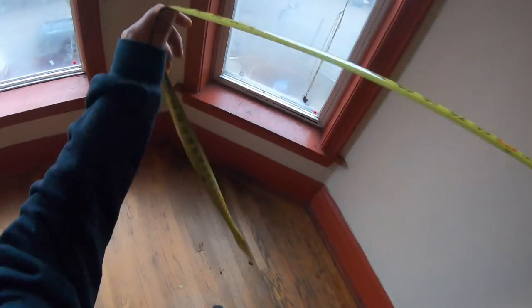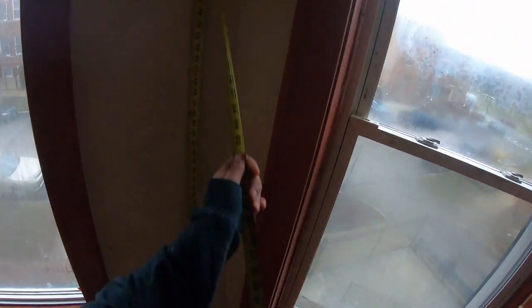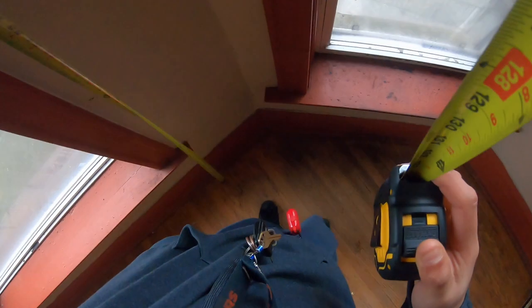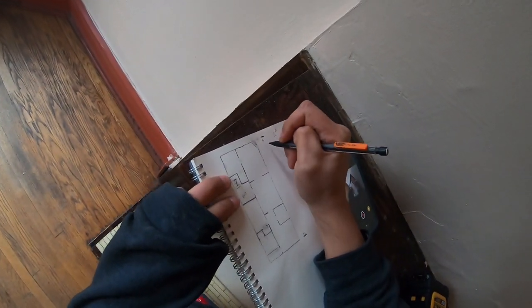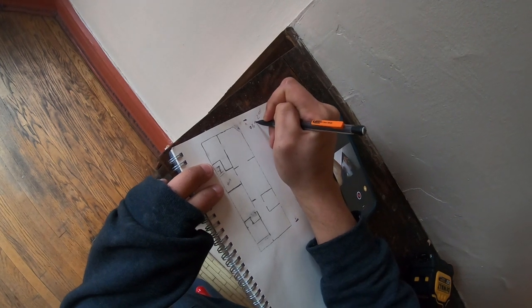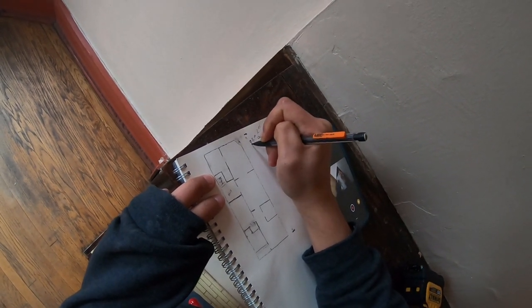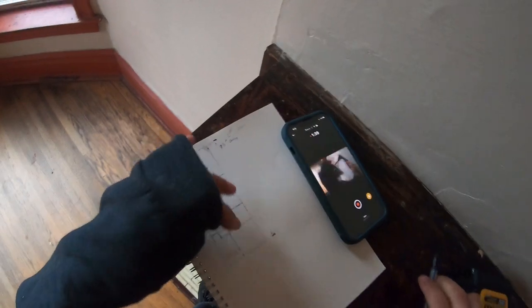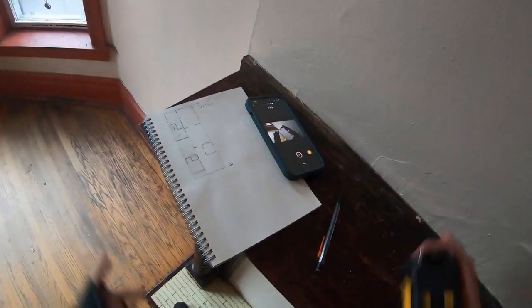All right, and then also we're going to need the height of this thing. It's a tall ceiling. 9.5. You've got to know the height of the ceiling also, so we'll do 9.5 feet tall. Okay, and technically I do this for every room. Same thing for this, check this out. It's easier if I show you guys.